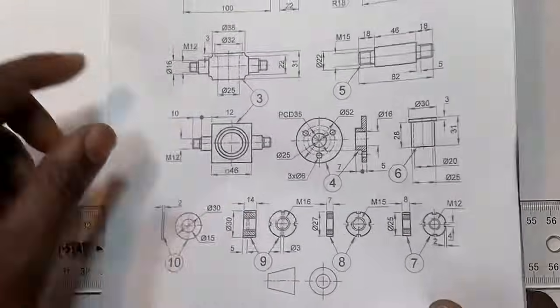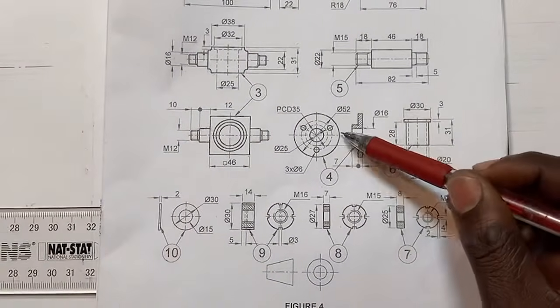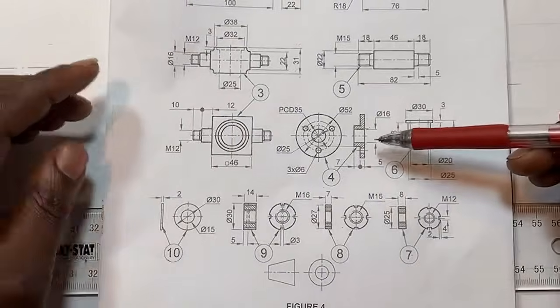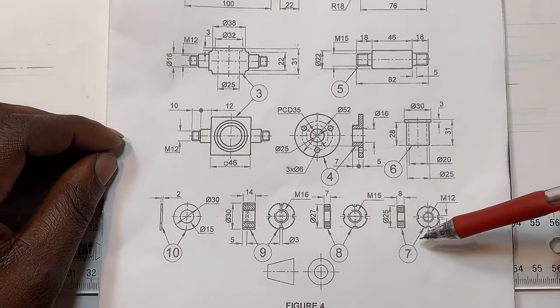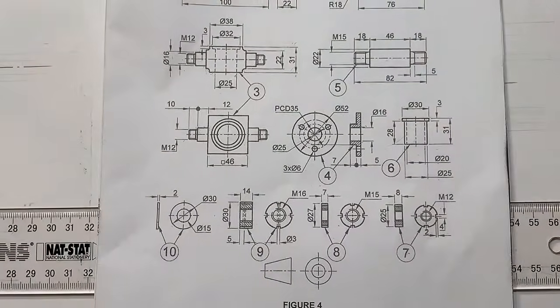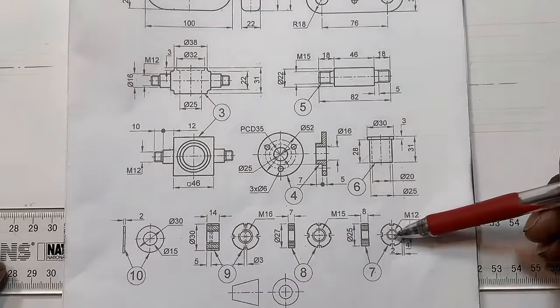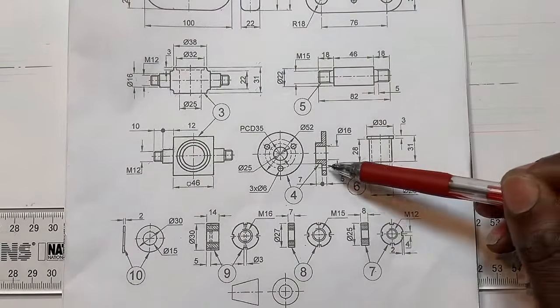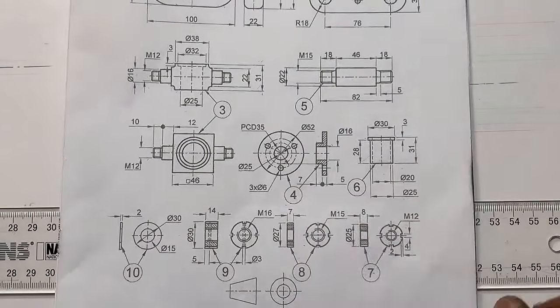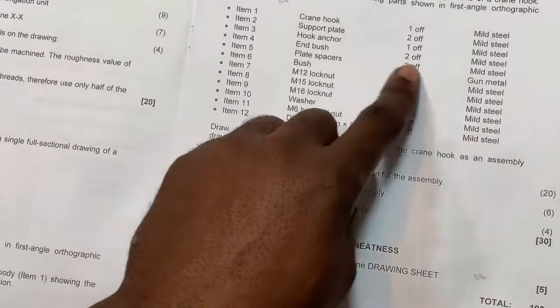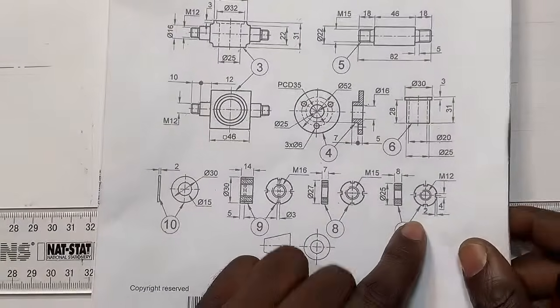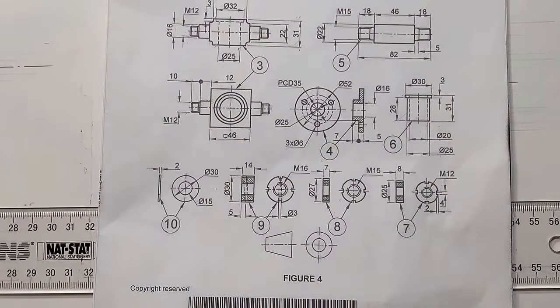Okay, so now, as I've said, we've dealt with this one. So we are going to put item what? We are going to screw item 7 into item 3. Remember, we've analyzed that before. We are going to screw item 7 in item 3 so that the item 4 doesn't run out. And what is the name of item 4? Item 4 is the end bush. So this end bush, so that they don't run out, we are going to screw them using what? Item 7. It's the lock nut. It's M12.